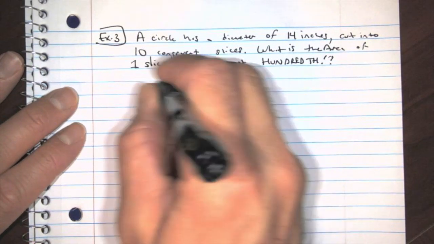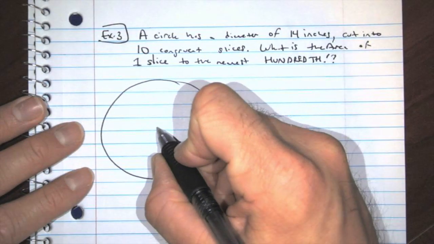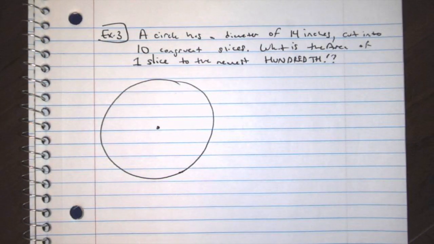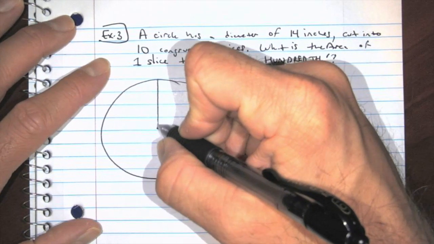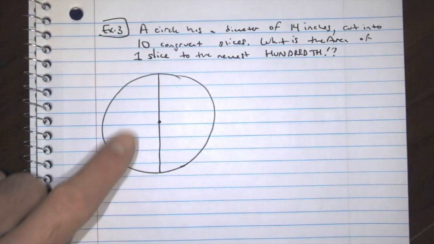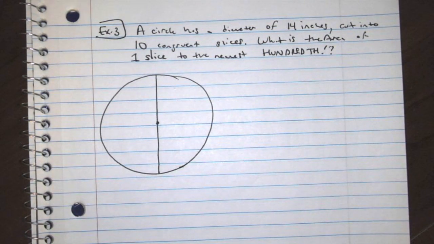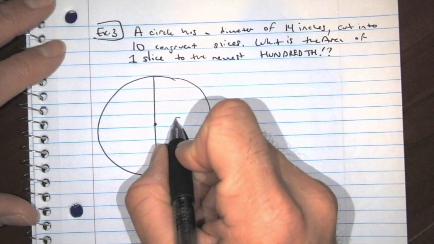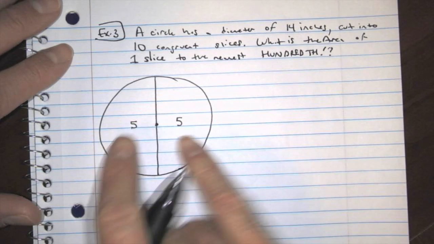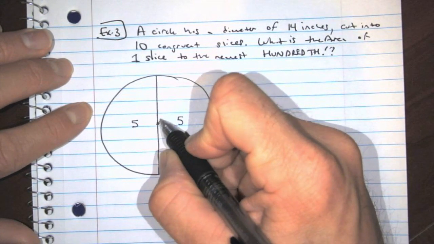Everybody go ahead and draw a slice of pizza. A whole pizza. Let's start with a whole pizza first. And I'm going to give it a center. And I need to make 10 congruent pieces. So I'm going to start by making 2 congruent pieces. There's congruent piece number 1, congruent piece number 2. AKA, Mr. Kosal cut the pizza in half. Now, I want 5 on this side, and I want 5 on that side, adding up to 10. So this is kind of a little tricky. So I don't know, try to do the best you can.